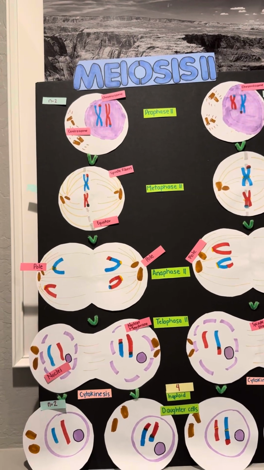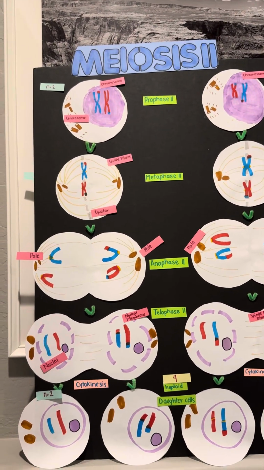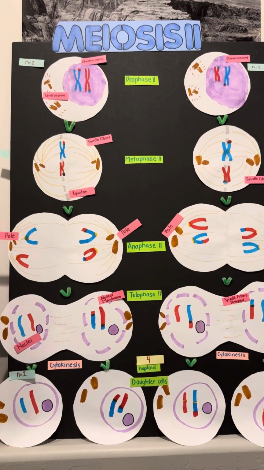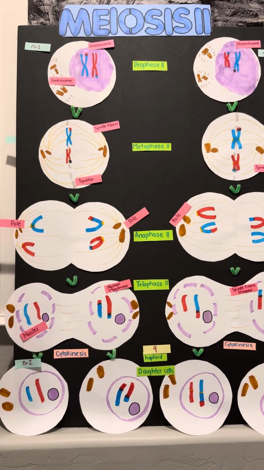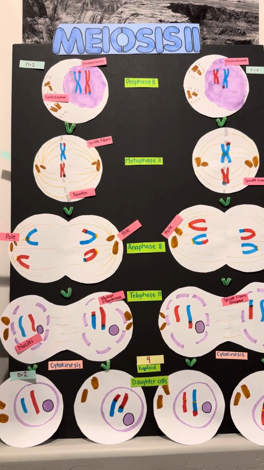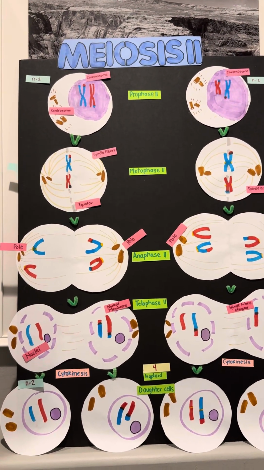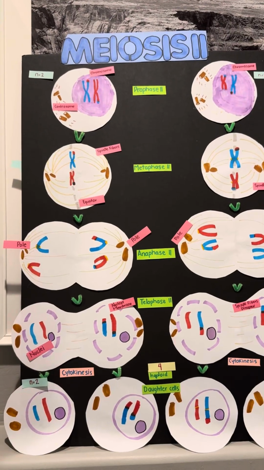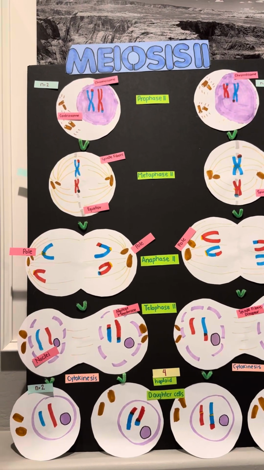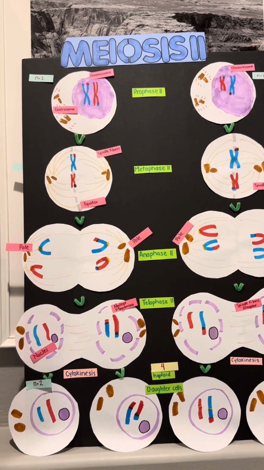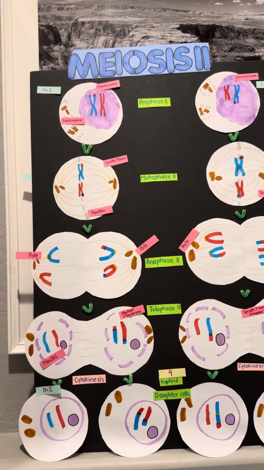The nuclear membrane breaks down during prophase 1 and then reforms in telophase first. In meiosis second, the nuclear membrane breaks down again in prophase second and reforms in telophase second.